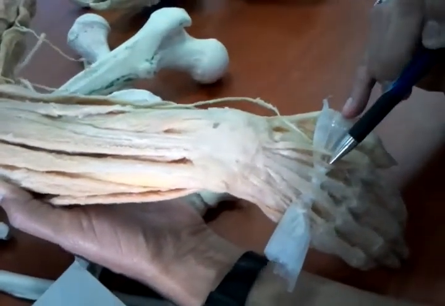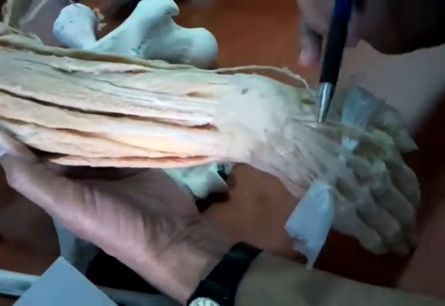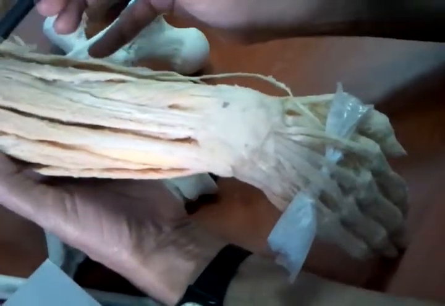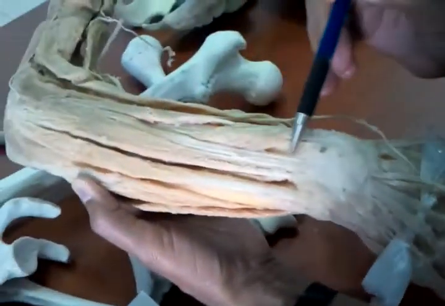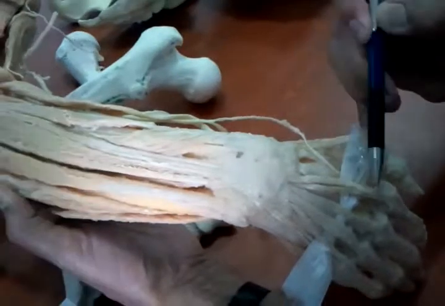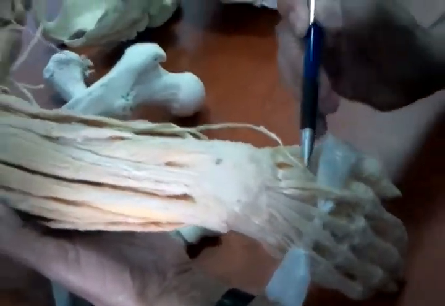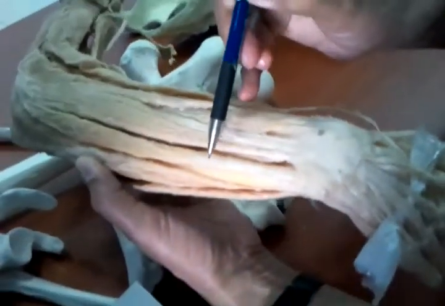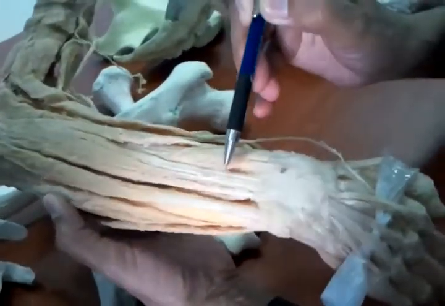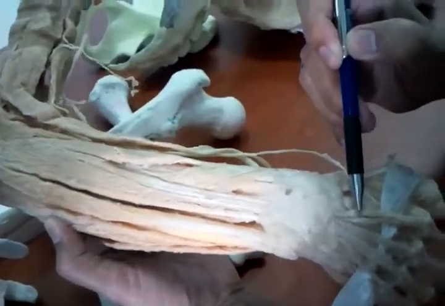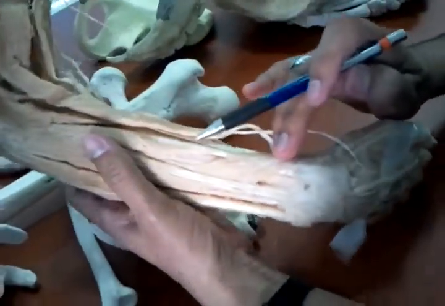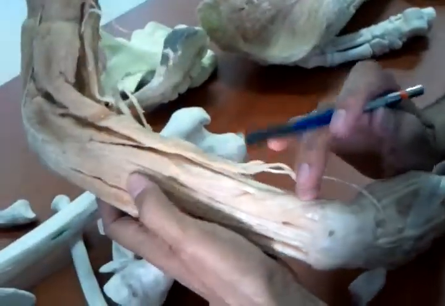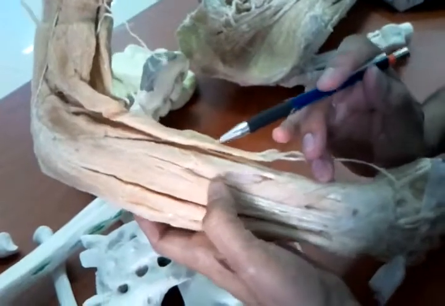Then there is this muscle here that goes to the index finger. This is the extensor indicis. So extensor carpi ulnaris, extensor digitorum, extensor indicis, and then you have some muscles here.